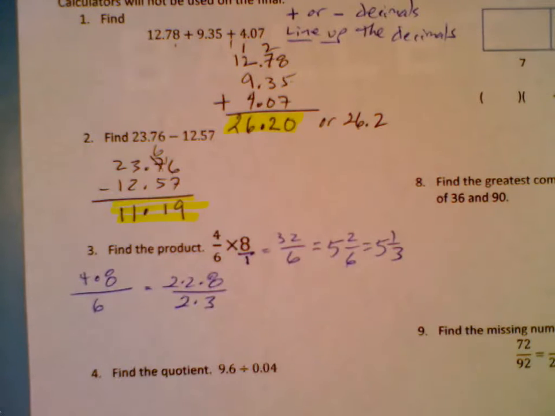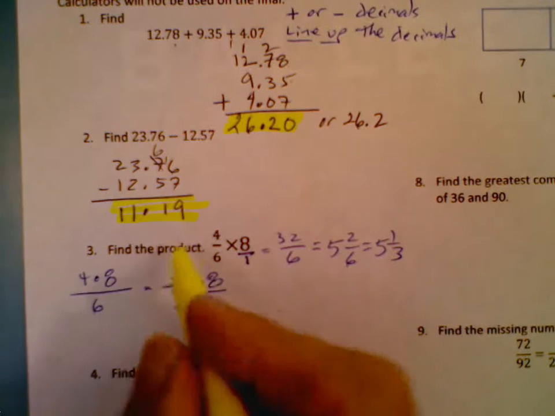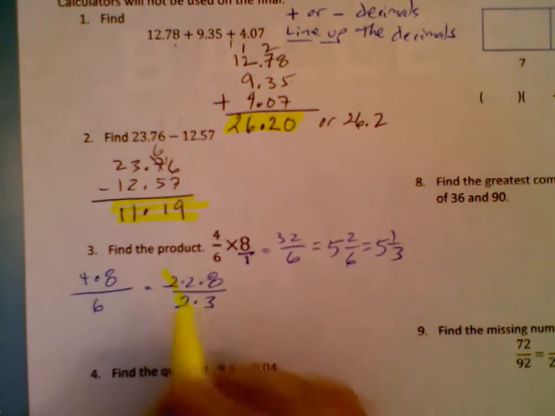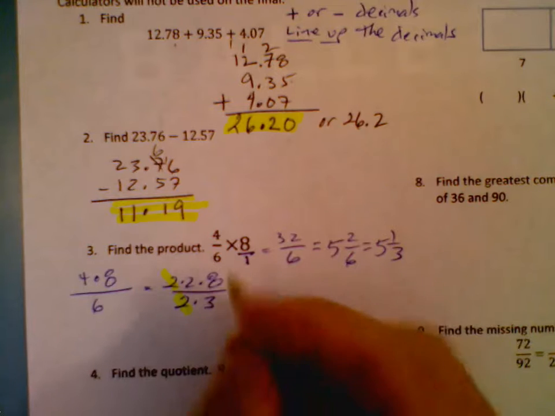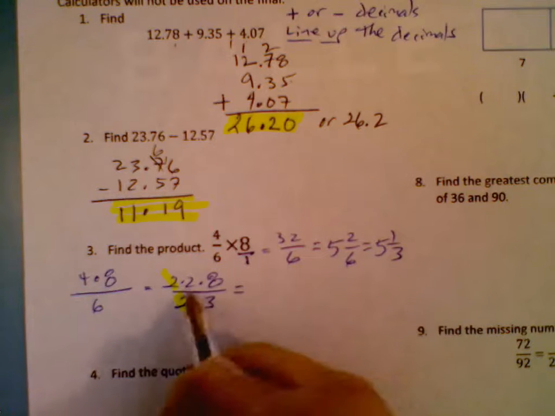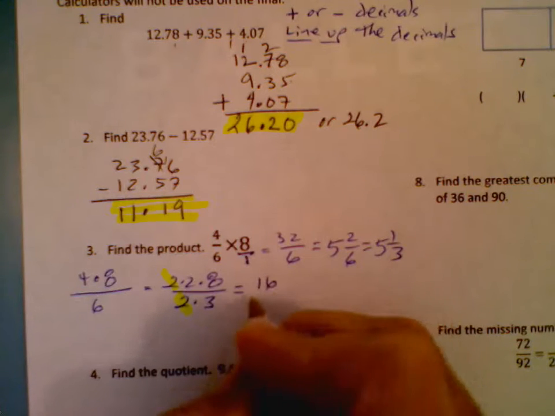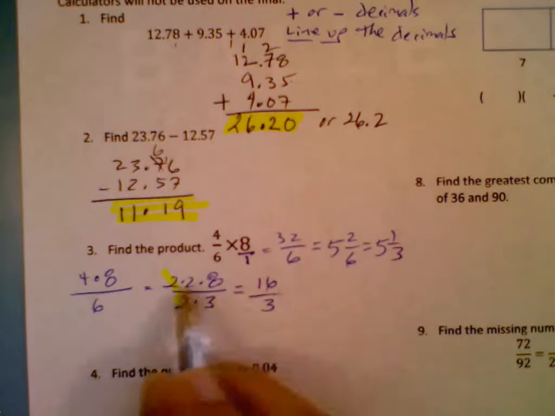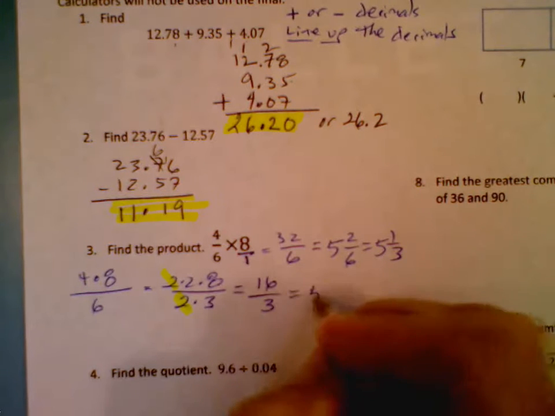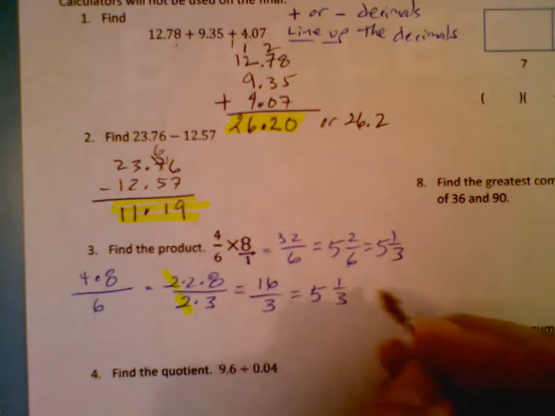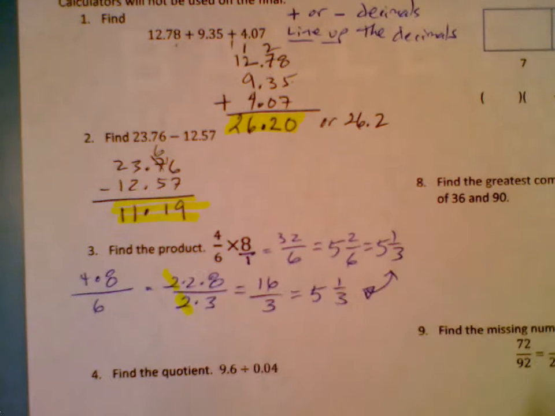Well, now that I've done this, I see that I've got a 2 on the top, everything's being multiplied, a 2 on the bottom. As long as everything's being multiplied, you can go ahead and cancel. So that means I have 16 on the top and 3 on the bottom now. 2 times 8 is 16. How many 3's go into 16? Well, I get 5, and I have 1 left over. So you see I get the same answer, and by simplifying first, I avoid reducing the fraction.